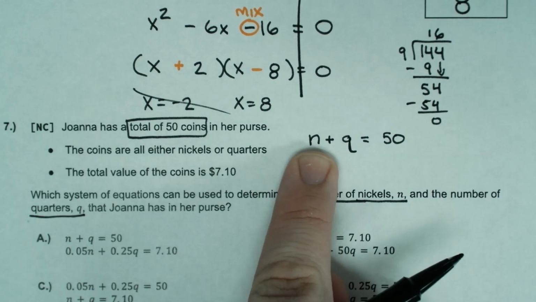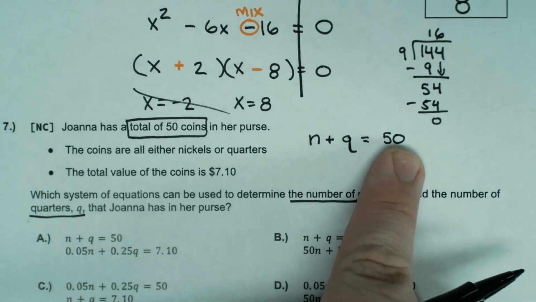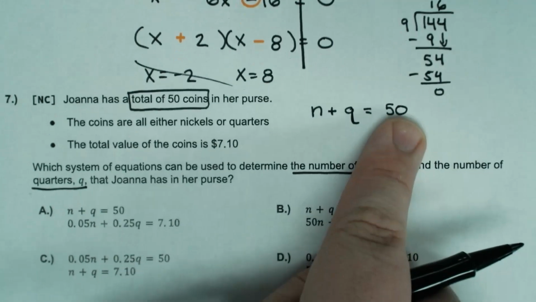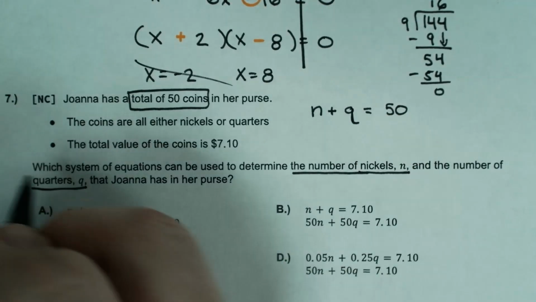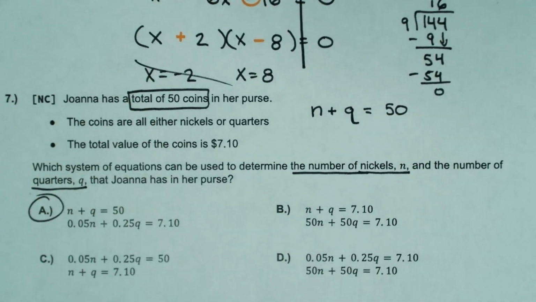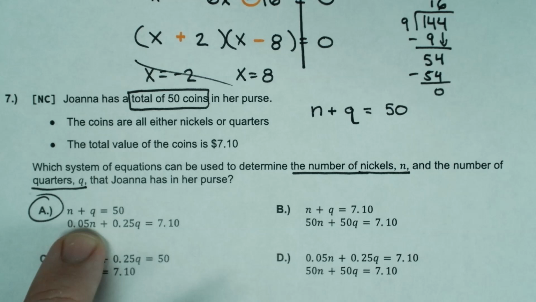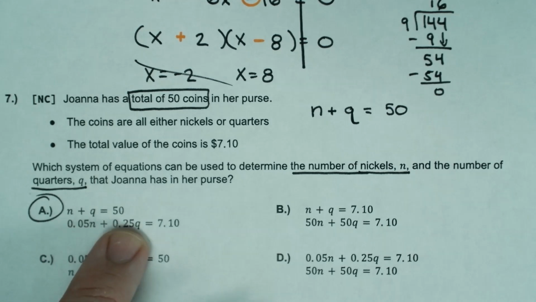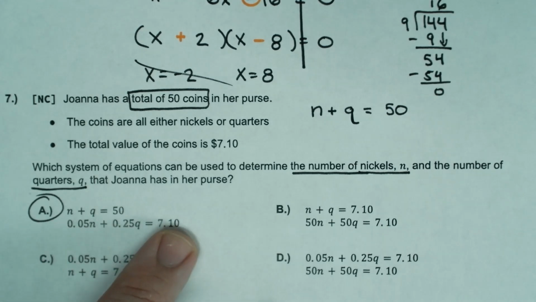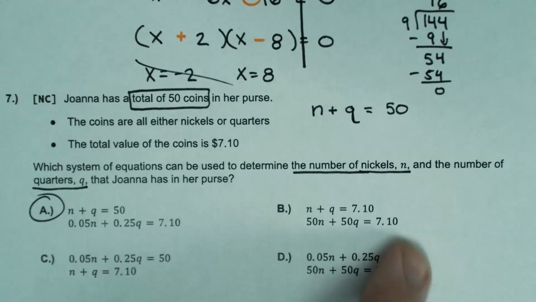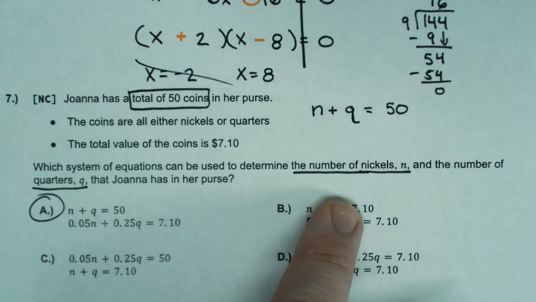And already I see that the answer is A. That second line says 5 cents for every nickel and 25 cents for every quarter has to add to $7.10. The other three have some sort of combination of these numbers, but they're all in the wrong place.